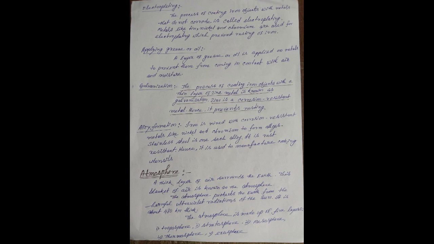Galvanization. The process of coating iron objects with a thin layer of zinc metal is known as galvanization. Zinc is a corrosion resistant metal, hence it prevents rusting. Alloy formation. Iron is mixed with corrosion resistant metals like nickel and chromium to form alloys. Stainless steel is one such alloy. It is rust resistant, hence it is used to manufacture cooking utensils.